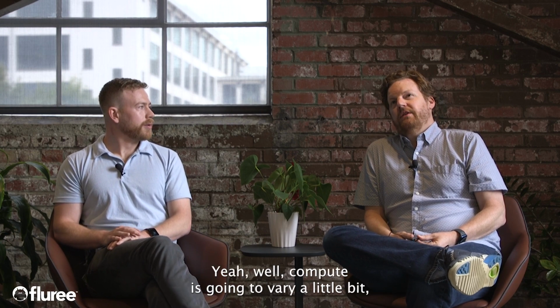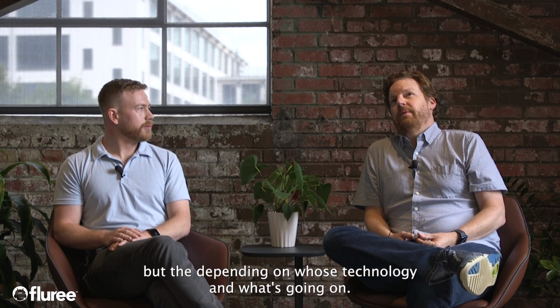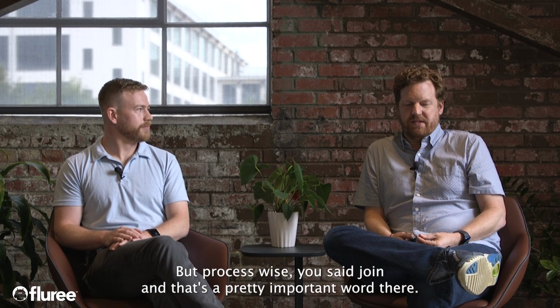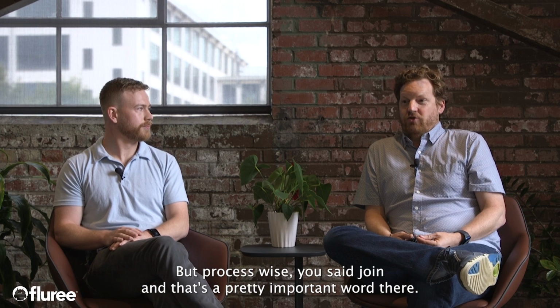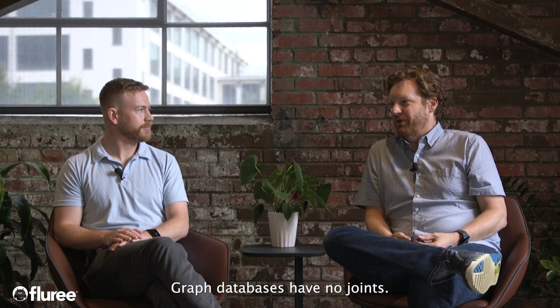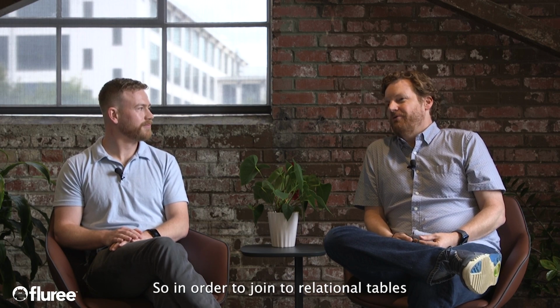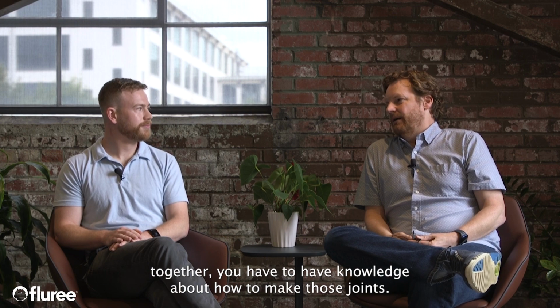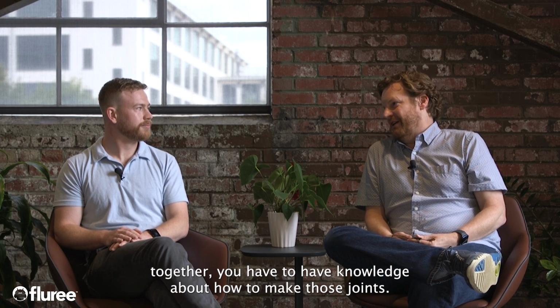Yeah, compute is going to vary a little bit, depending on whose technology and what's going on, but process-wise, you said join, and that's a pretty important word there. Graph databases have no joins. So in order to join two relational tables together, you have to have knowledge about how to make those joins.